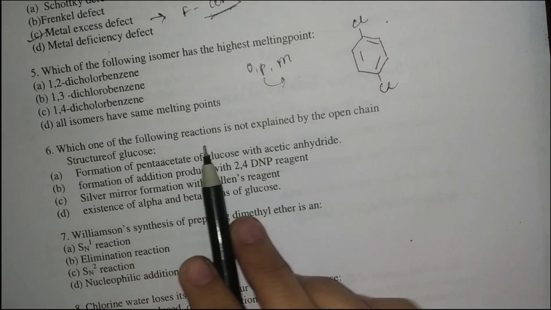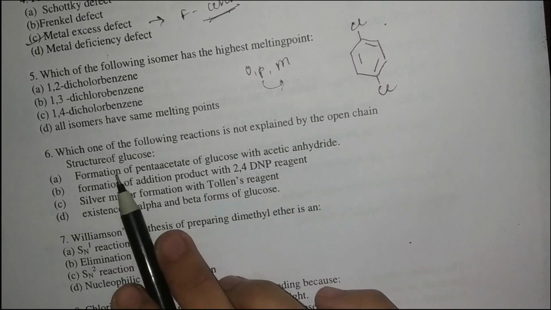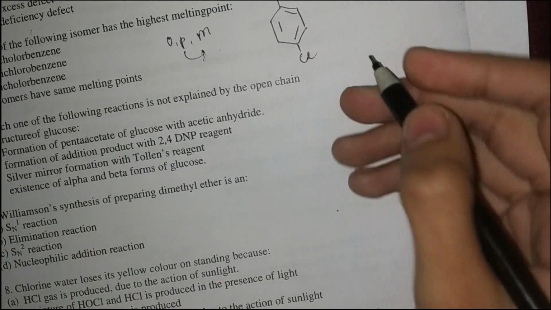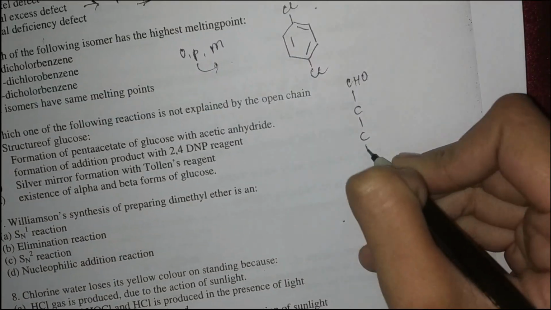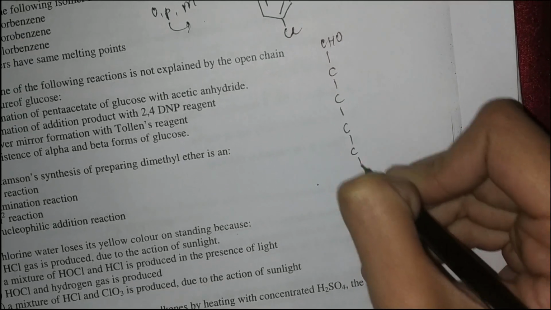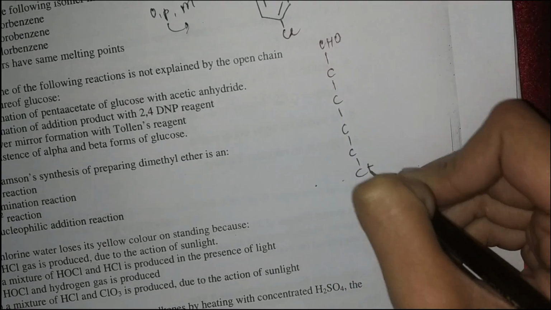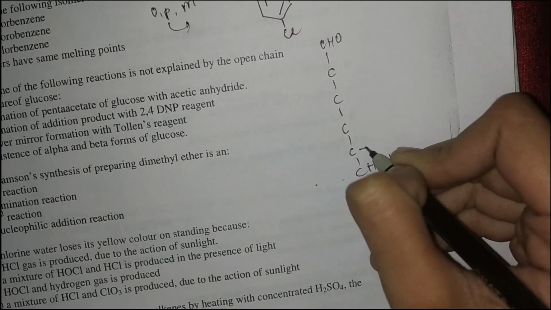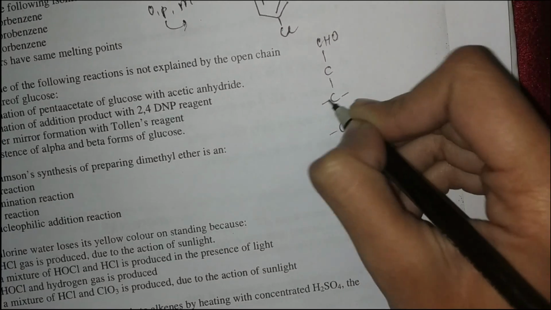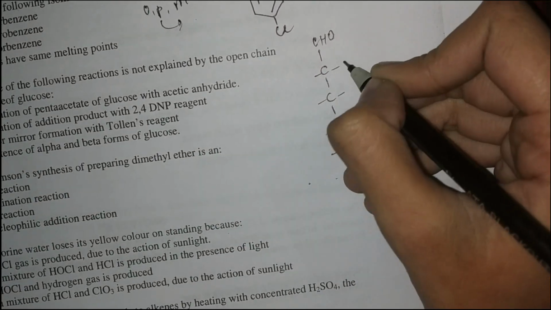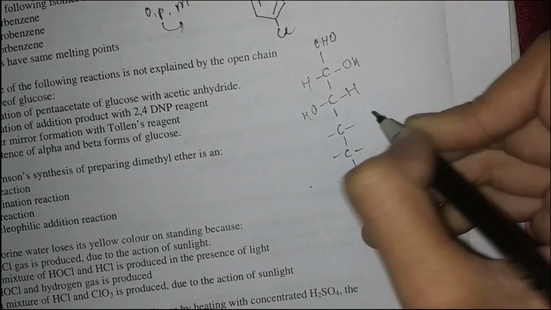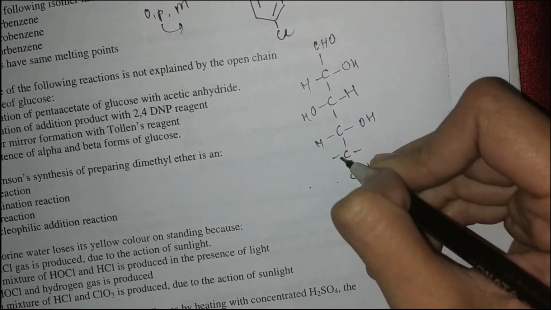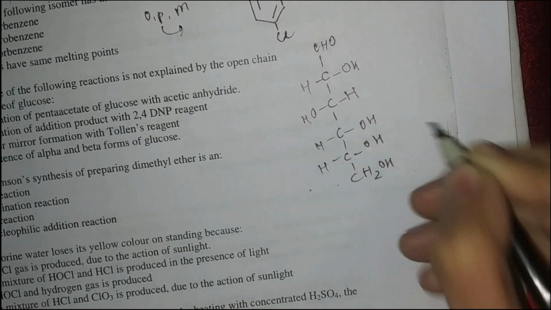Next question is, which of the following is not explained by the open chain structure of glucose? So first let's see what is the open chain structure of glucose. Glucose has a total of 6 carbon atoms. And this is the structure for glucose.